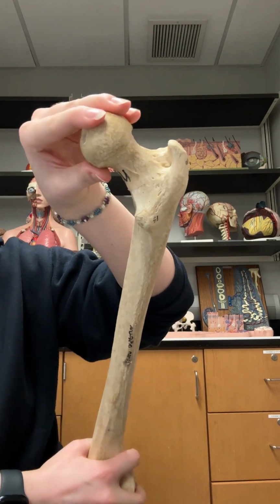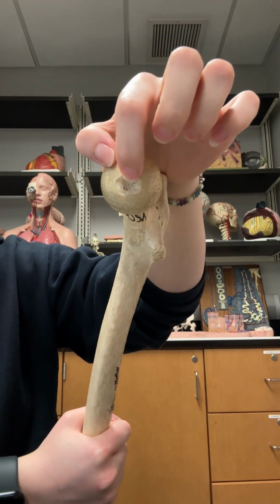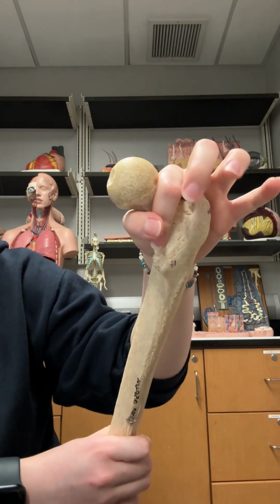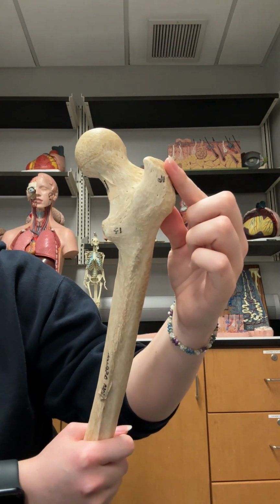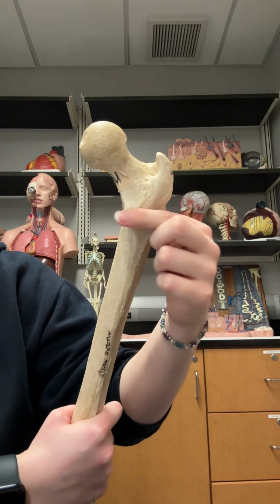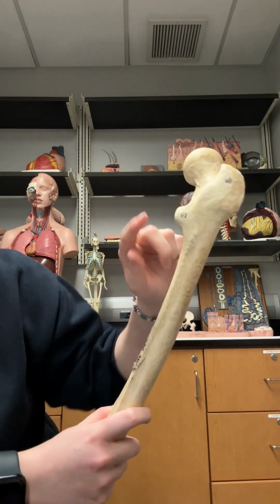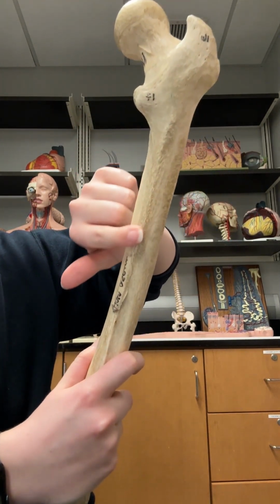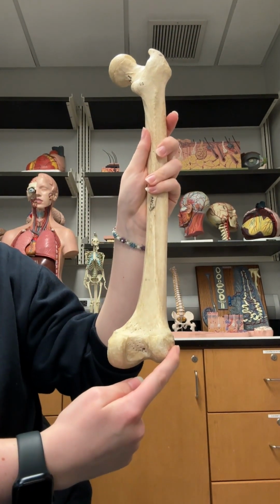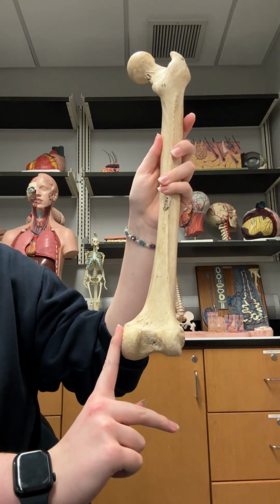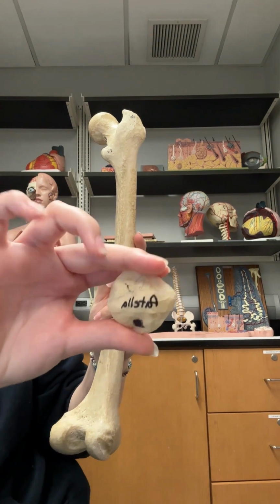So here we have the femur. So we have the head and the fovea capitis, the hole, and the neck, and the greater trochanter and the lesser trochanter, and the linea aspera, and the lateral condyle and the medial condyle. And if it was articulated, here's the patella.